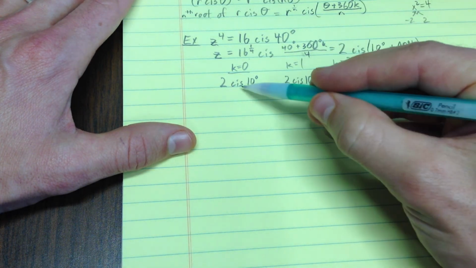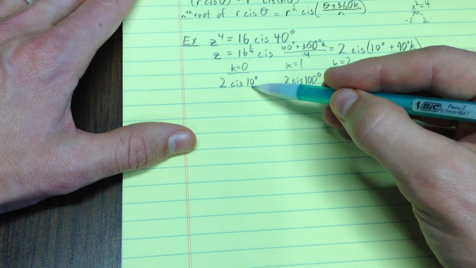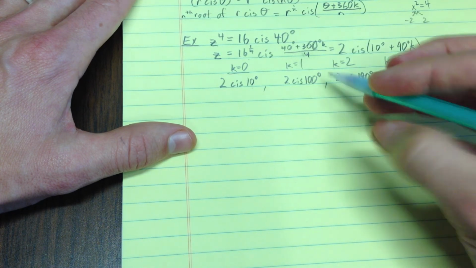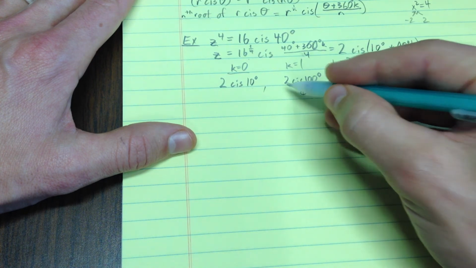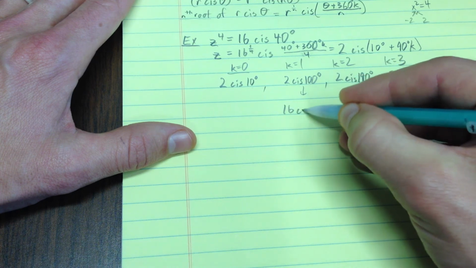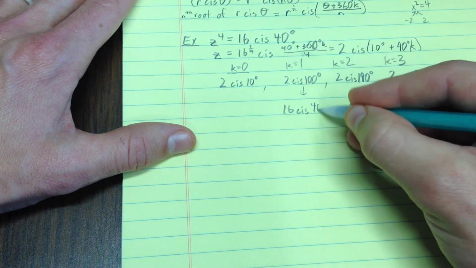Those 4 answers, all raised to the 4th power, get me this. Now the easiest one to see is this. If you raise this to the 4th power, you get 16. Multiply that by 4, you get there. But let's just see all the rest work that same way. If you raise this to the 4th power, of course that gets raised to the 4th, you get 16 cis, what happens here? Multiplying that by 4, you get 400 degrees.